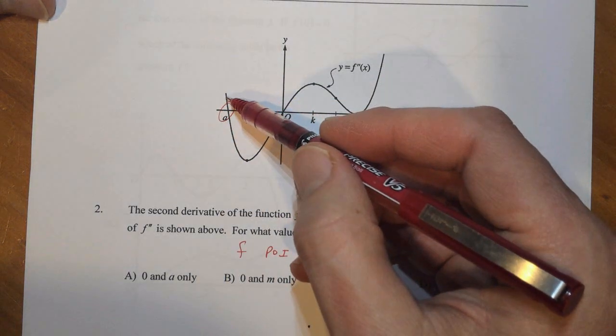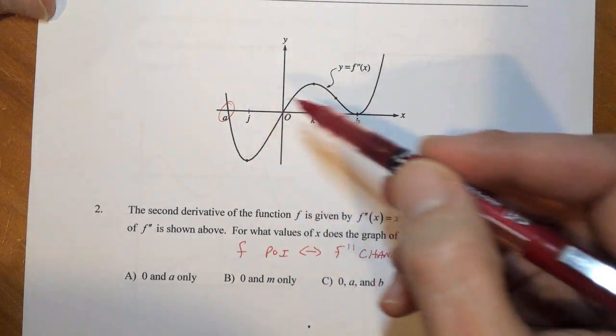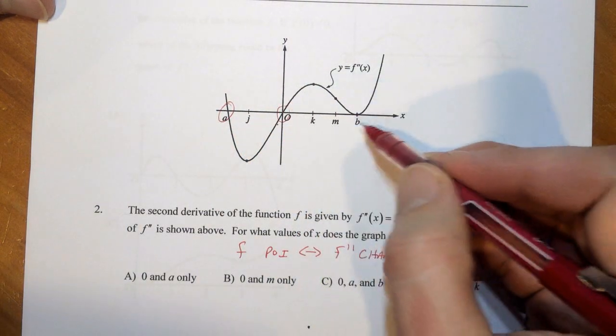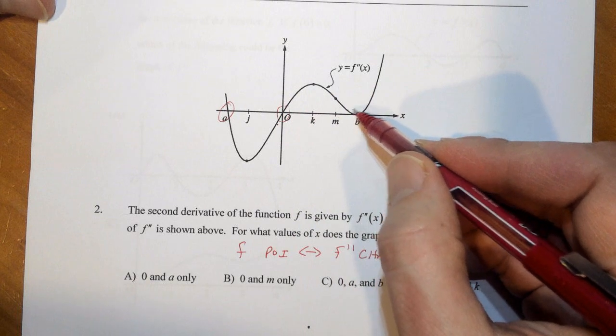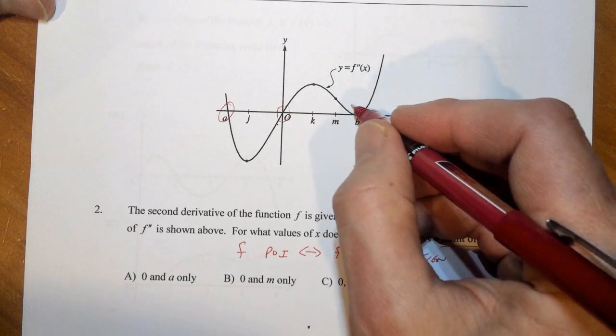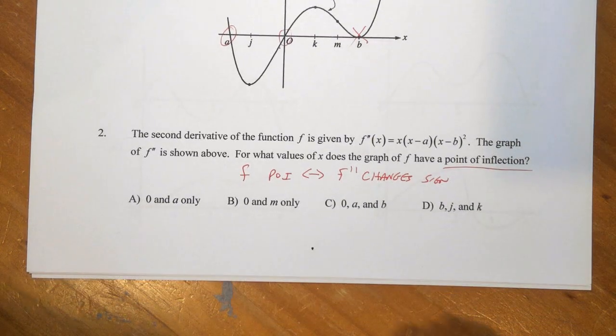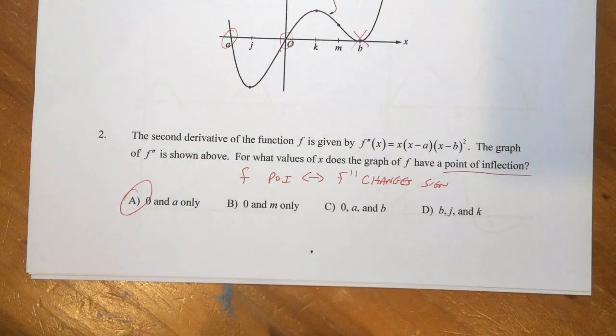Right here, the second derivative was positive, now it's negative. Here, the second derivative was negative, and now it's positive. Here, the second derivative was positive, and it stays positive, so that is not a point of inflection. We need to see the sign change. So it's just a and 0, so our answer will be A.